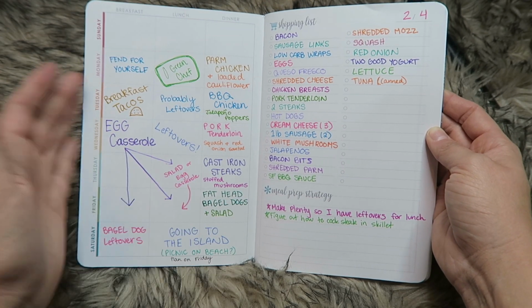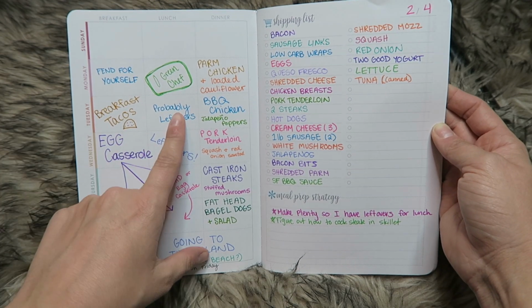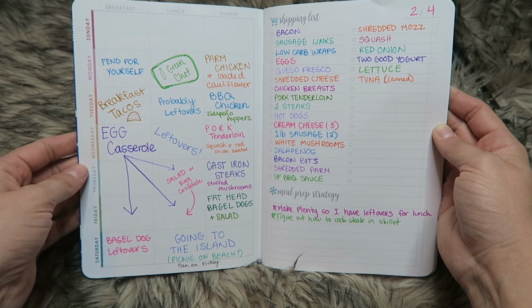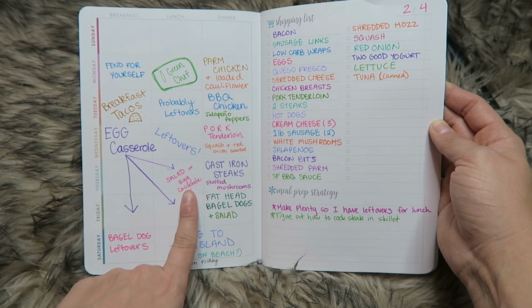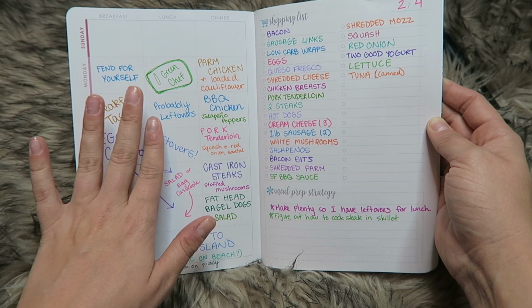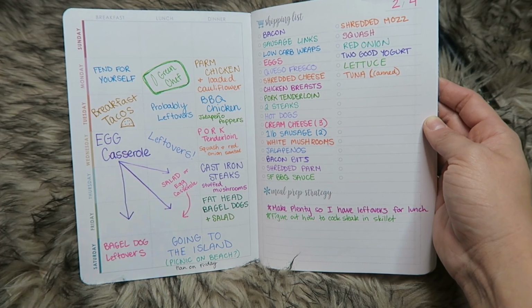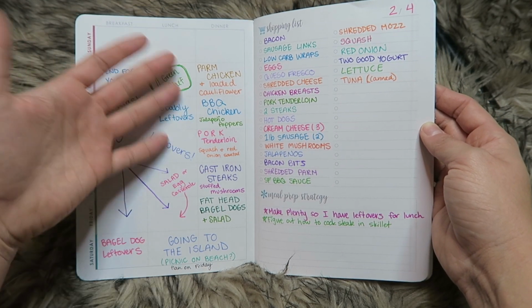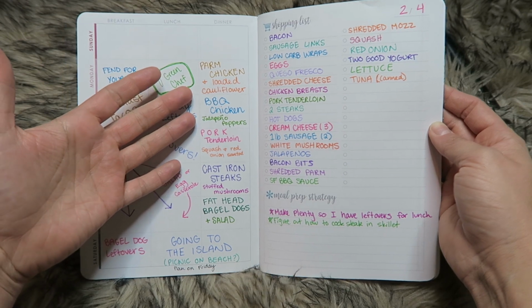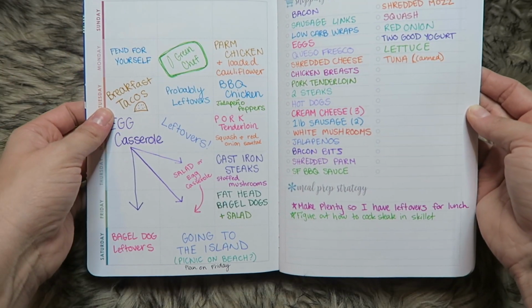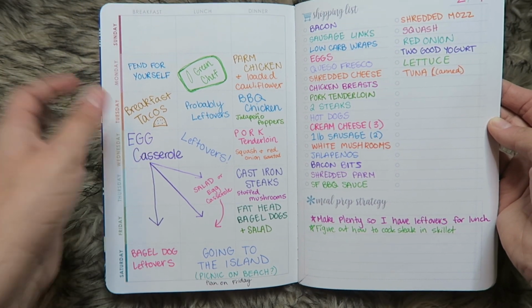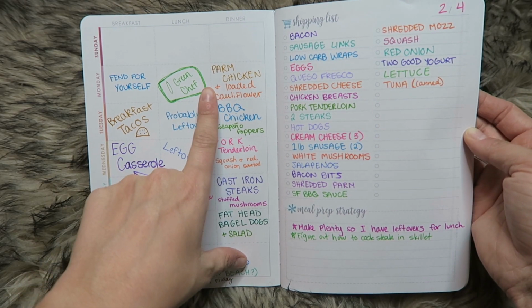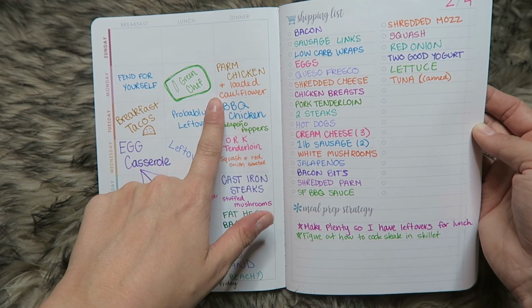And then for lunch, I really like to do lunch mostly just leftovers or something really easy like a salad, like I've mentioned. So lunch is usually very bland, but it's dinner that is the star of the show. This is where I get the most joy out of trying new recipes. So we're doing Parmesan chicken and loaded cauliflower tonight.